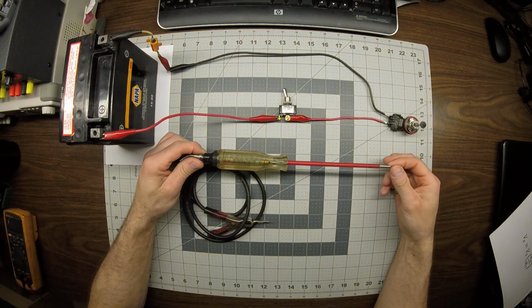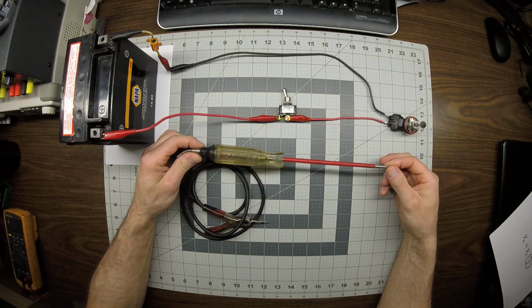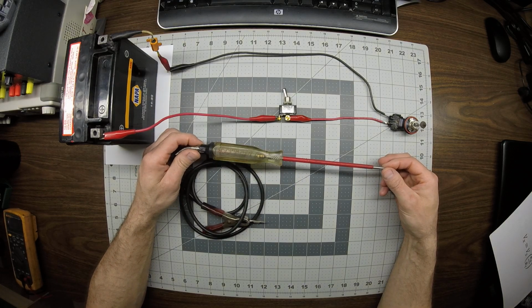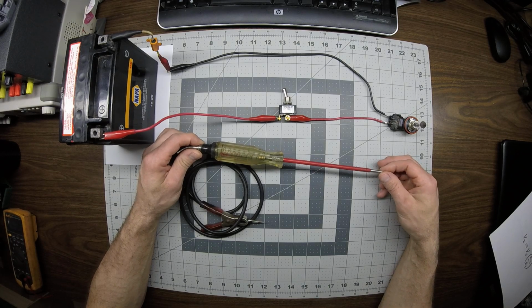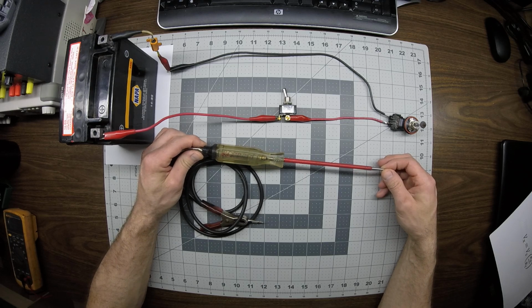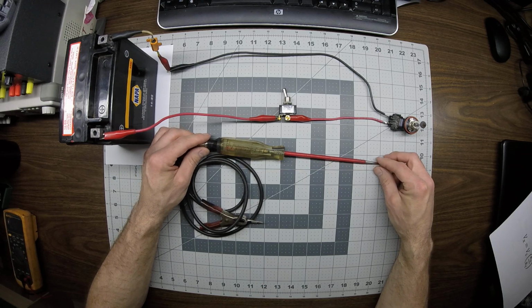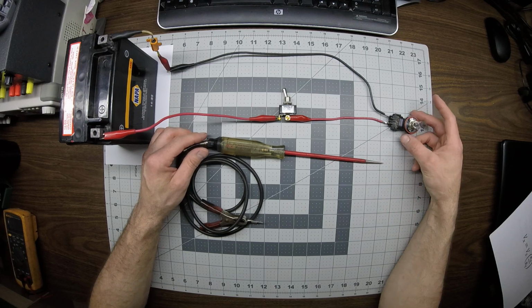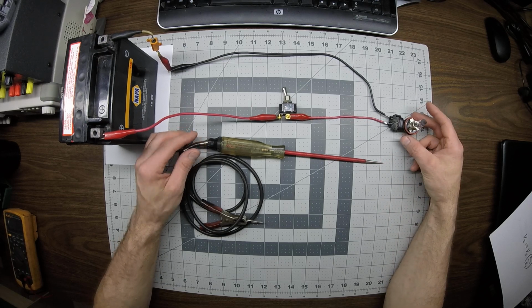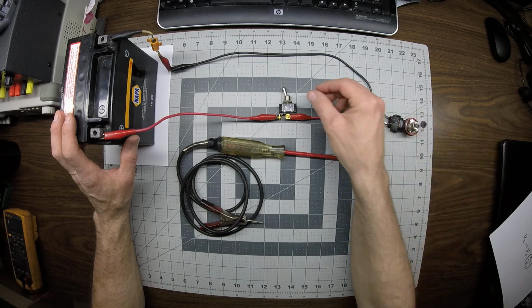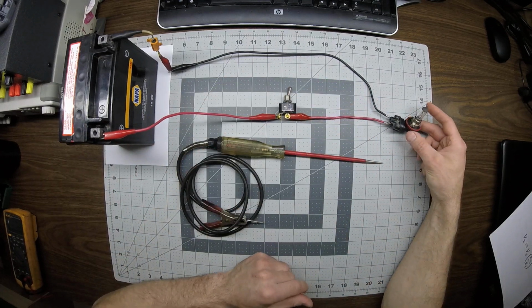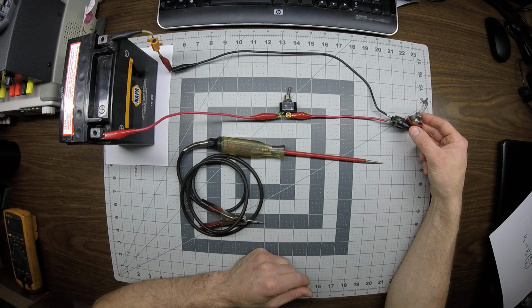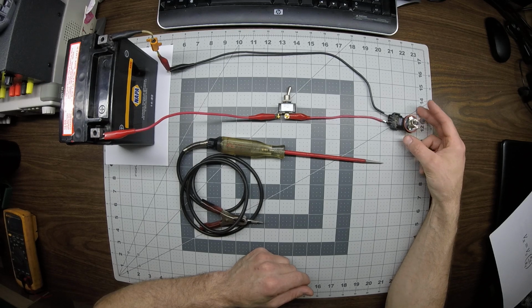There are many technicians who prefer to diagnose electrical circuits with a test lamp, but there are certain situations where the test lamp can give you false indications leading to incorrect component replacement. In this example circuit we have a headlamp bulb, a 12-volt battery, and a switch. When we turn the switch on, we can see that the circuit is broken. The headlamp does not illuminate.